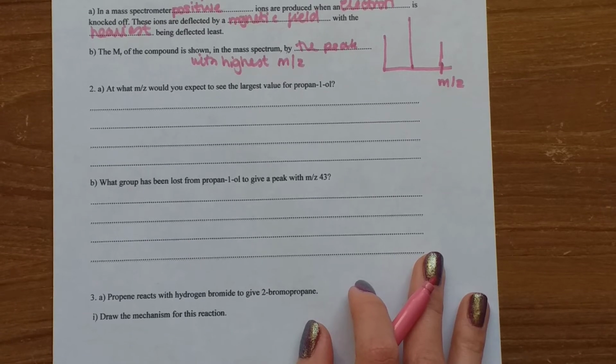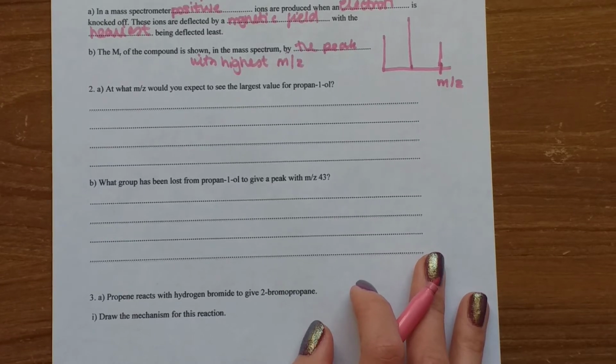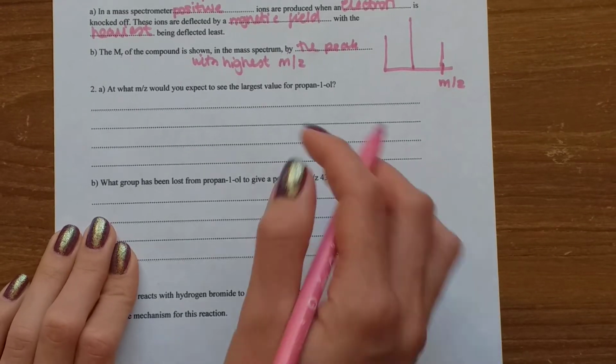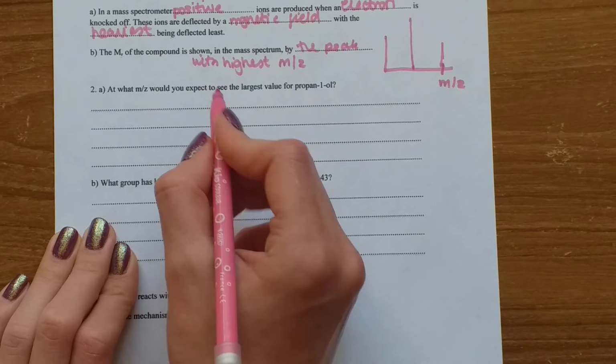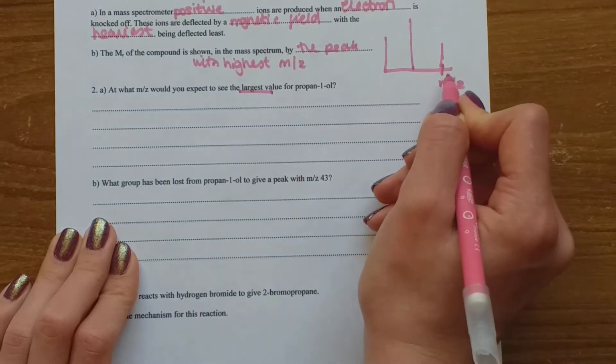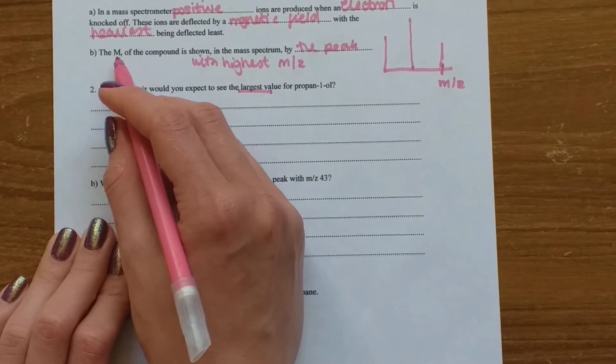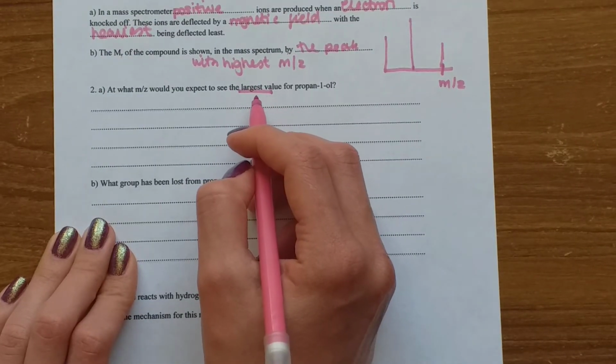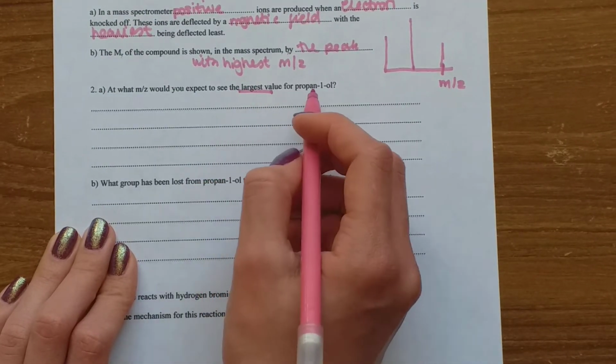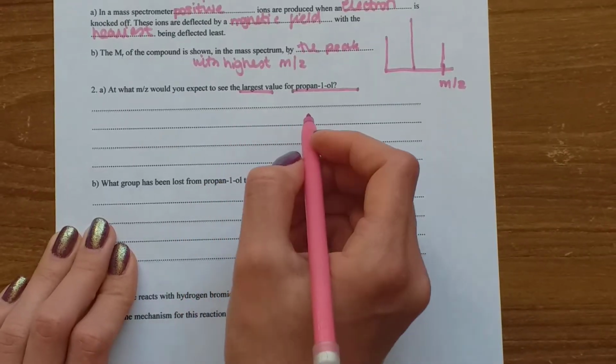Next question says, at what m/z would you expect to see the largest value for propan-1-ol? As I told you, the largest m/z is going to be the molecular ion peak, which is, as we said, the Mr of the compound. So the largest m/z will be the Mr of propan-1-ol.